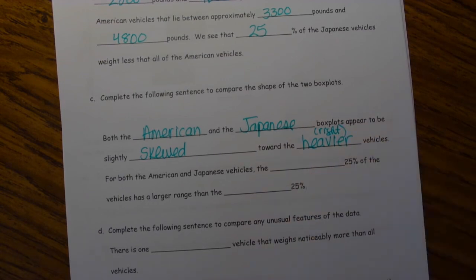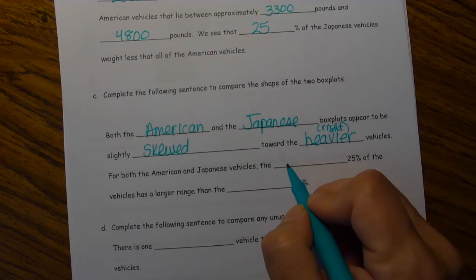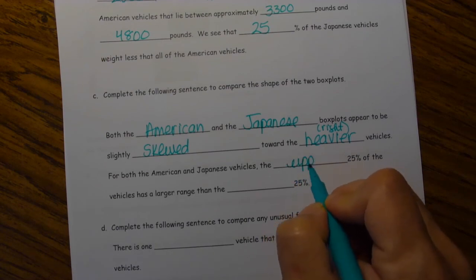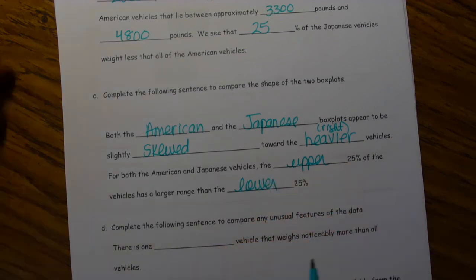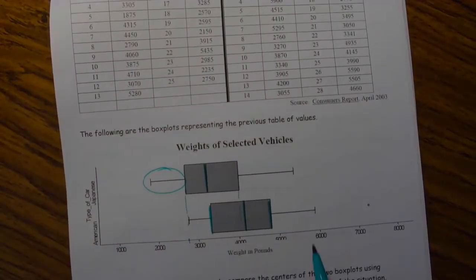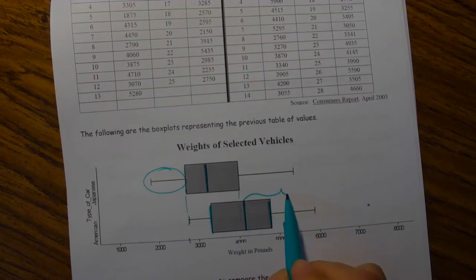For both American and Japanese vehicles, the blank 25% of the vehicles has a larger range than the lower. Let's look at that. The upper, do you agree that here's the upper?